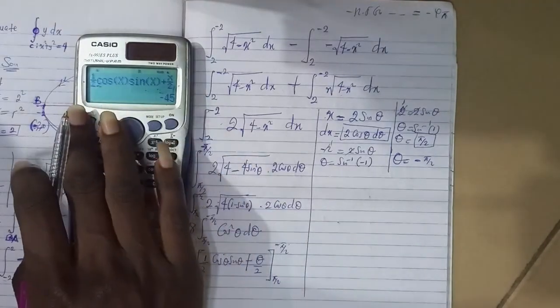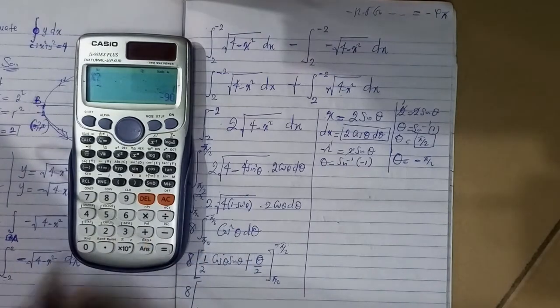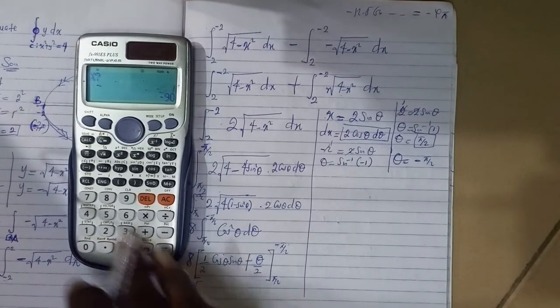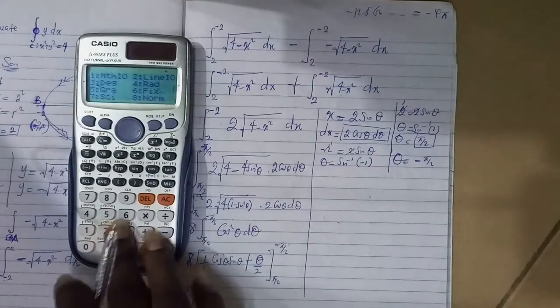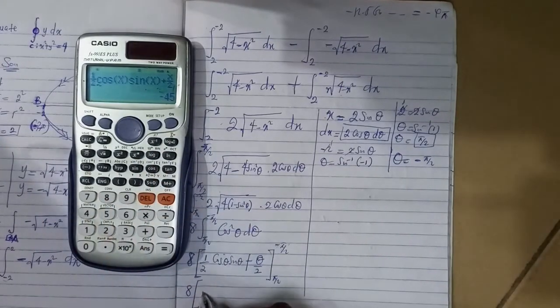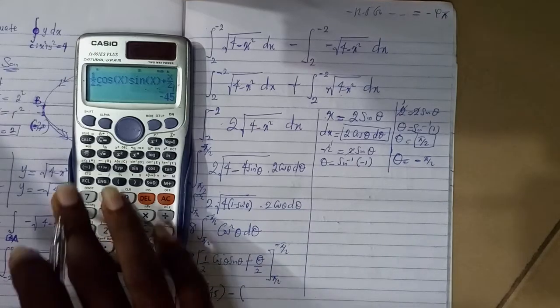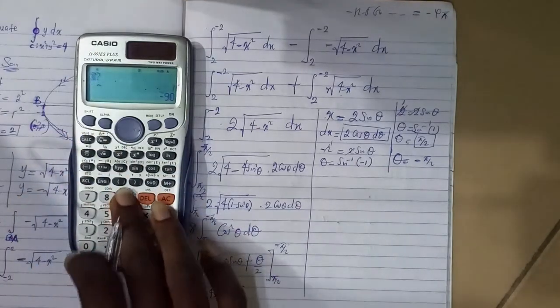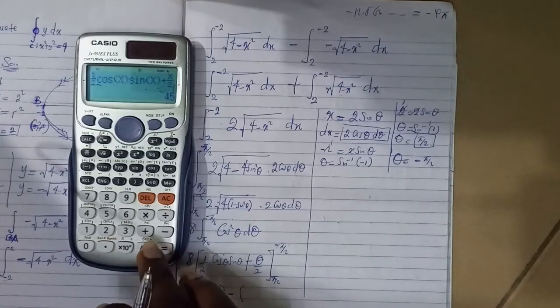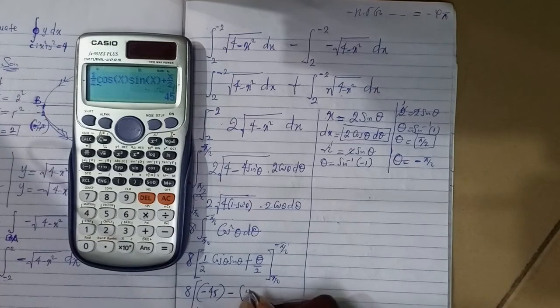I can express it in radians, let's check whether it's going to work. It's better we work with degrees, it's not working out otherwise. So you have minus 45. The first result I have is minus 45, right? So this is the first result. Minus, when you insert the lower limit, calculate for 90, not just minus 90. So whatever I have now is 45.